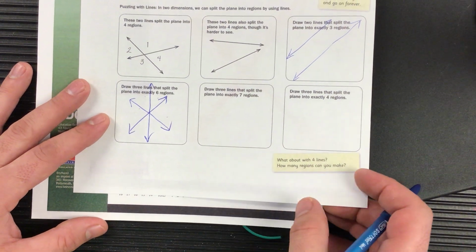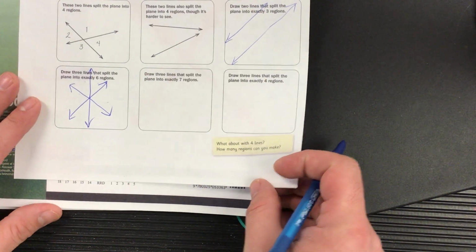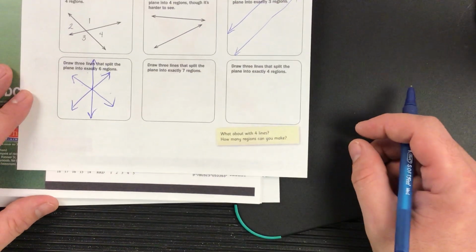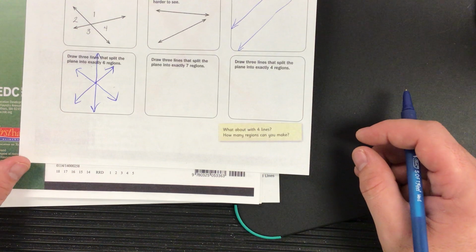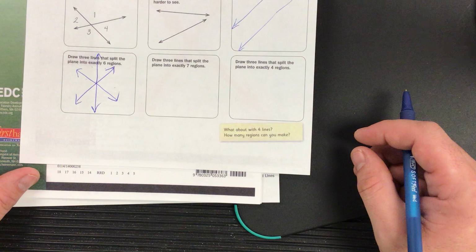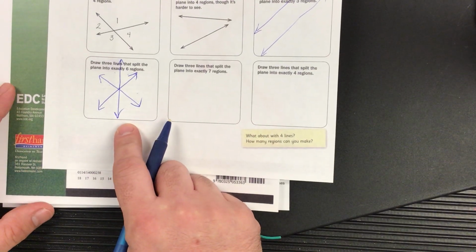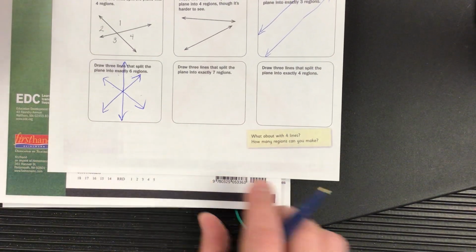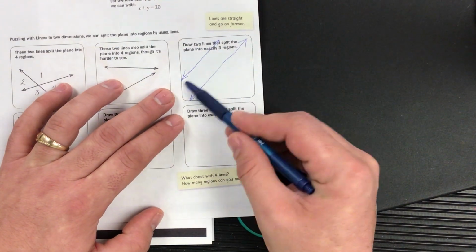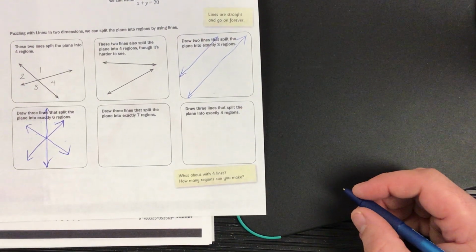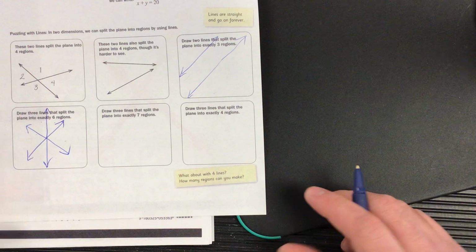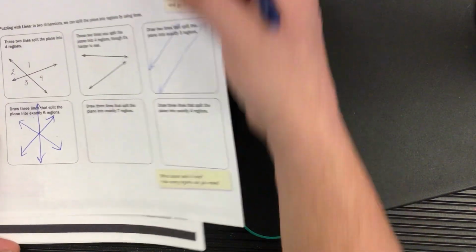Okay, how about three lines that split into 7 regions? That's pretty easy. I'm confused. How many lines? Like this one? The three regions. Yeah, there's a region up here, this region in the middle, and this region here. There are 3 different parts you broke that into. Oh, I get it now. How do I get 7?